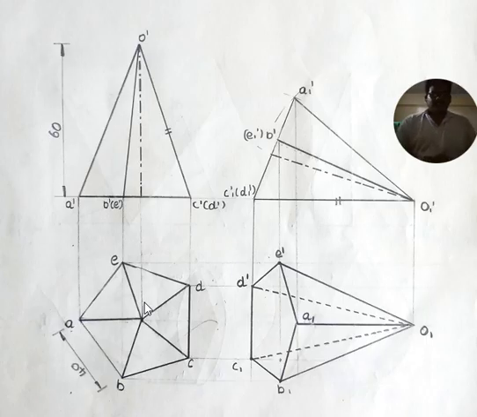Then from all the parameters of the top view, that is the bottom base corners A, B, C, D, E, we have to draw vertical projection lines until meeting the XY reference line. Then we have to go for the front view. So the base is resting on the horizontal plane. In the front view, the base will come exactly on the XY line itself.